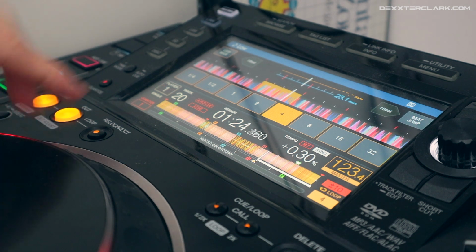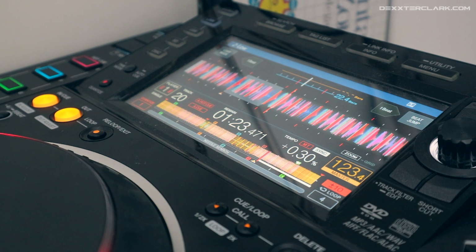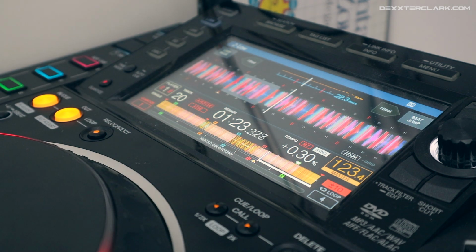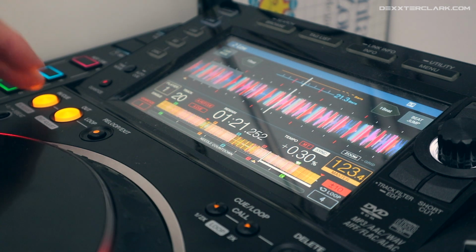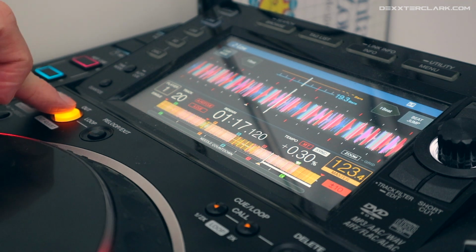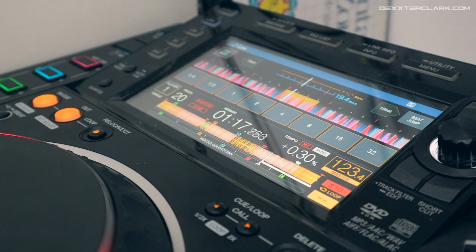When I exit the loop, the exit button is over here, and I do that with the quantize function off, I can set a loop between those beats. For example, I'm trying not to do it in the beat. Set the quantize off. You see, it's not a perfect loop. You can hear it.